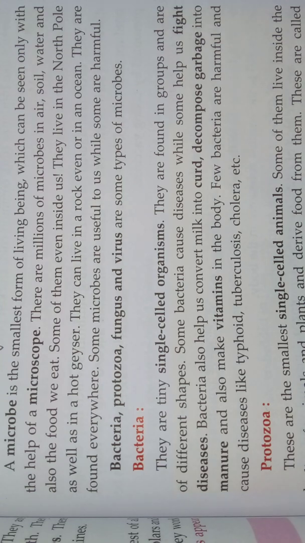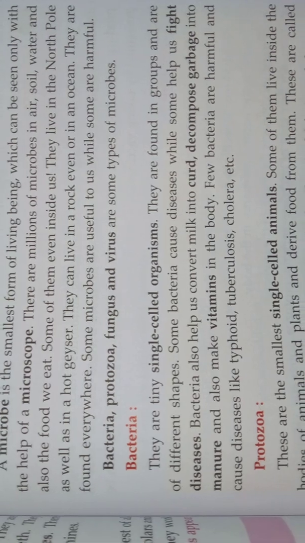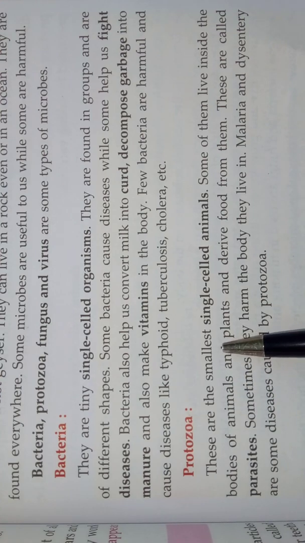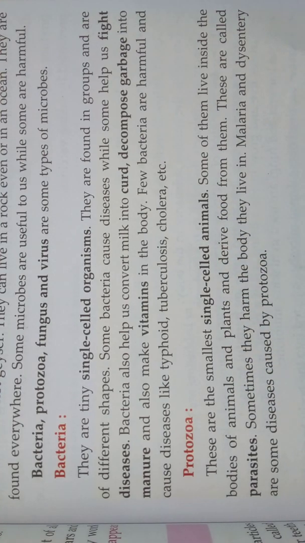Come, we will see about the next microbes, protozoa. Protozoa are also the smallest single celled animals. Some of them live inside the bodies of animals and plants and derive food from them. These are called parasites. Sometimes they harm the body they live in.